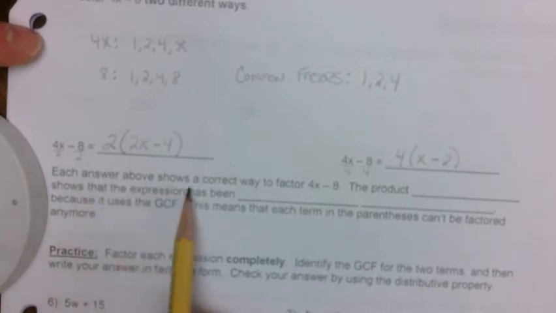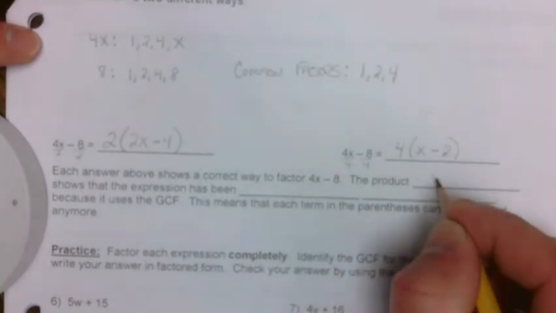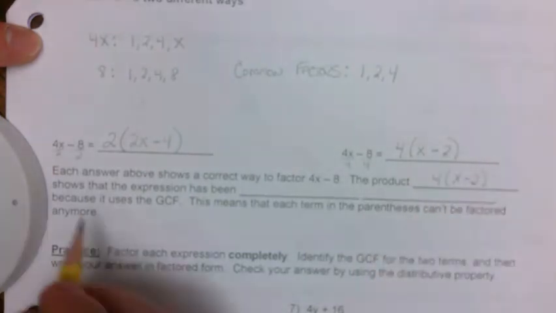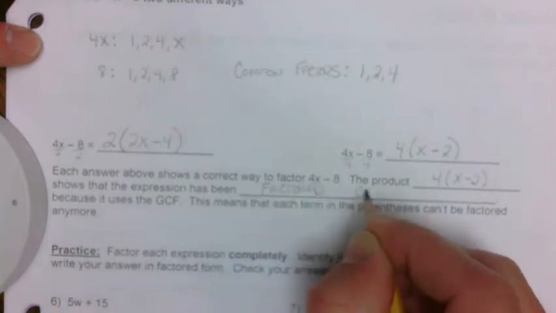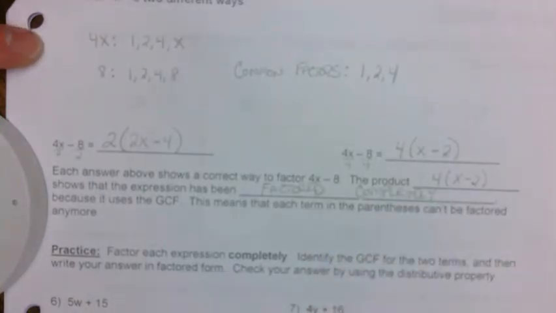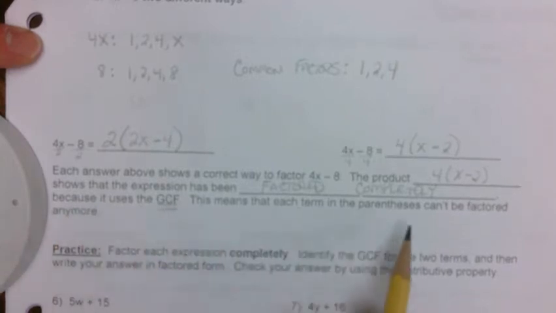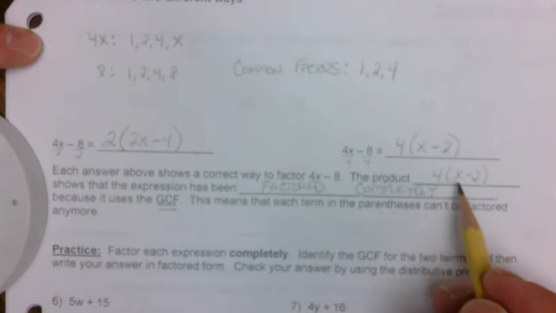Each answer above shows a correct way to factor 4x minus 8, but one of them has been factored better than the other one, okay? The product of 4 times x minus 2 shows that the expression has been factored completely. All right, 4 times x minus 2 has been factored completely because it uses the GCF. This means that each term in the parentheses can't be factored anymore. If I look at what's in the parentheses, the x and the minus 2, their only common factor is a 1. But again, if you divide by 1, nothing's going to change.